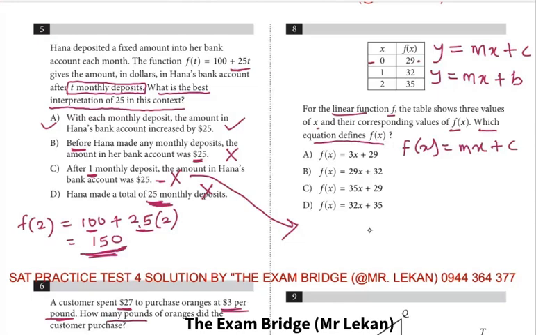Put them there. f of x is 29. 29 is equal to m times 0 plus c. That means 29 is equal to 0 plus c. So my c is equal to 29.